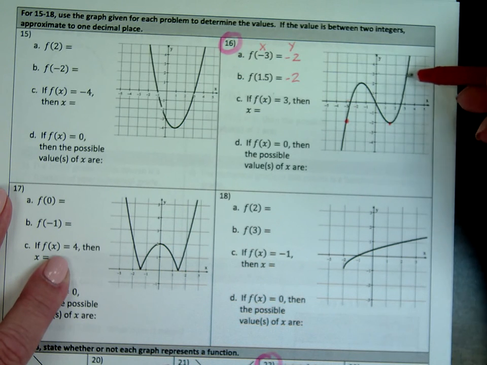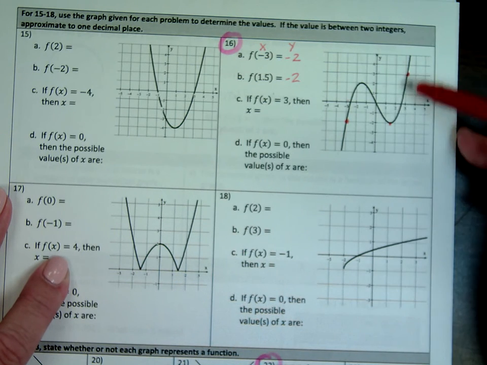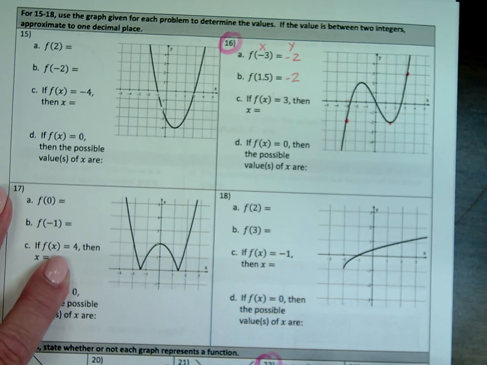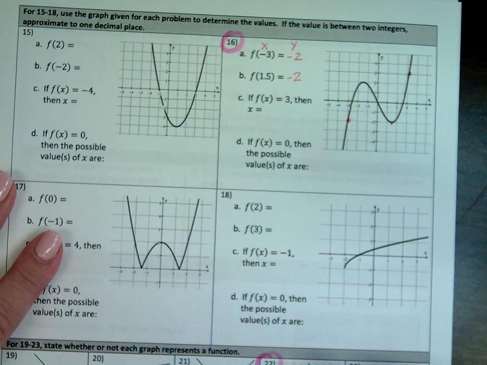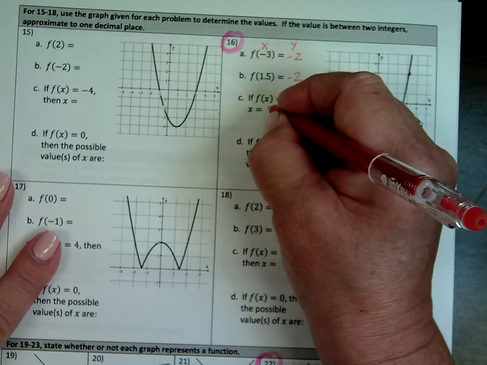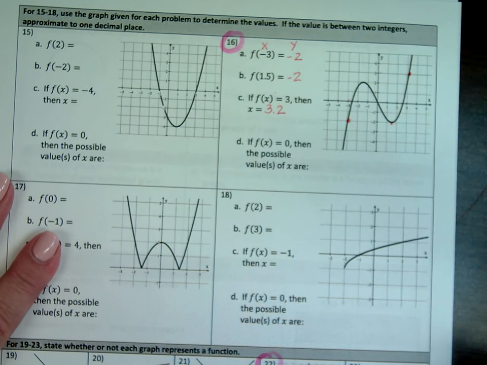Now, if I'm at that point, is that going through directly at 3? It's just slightly off, so we need to estimate. That's where the estimations come in. And you can call it 3.1, 3.2, whatever makes you happy. You need to be in my hood to be good. So somewhere around the 3.2, kind of 3.1-ish area.